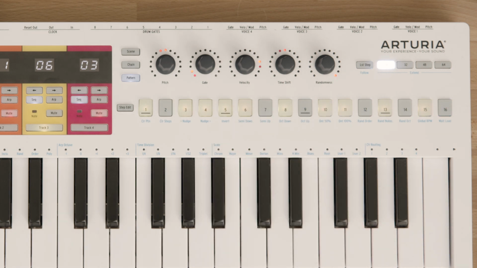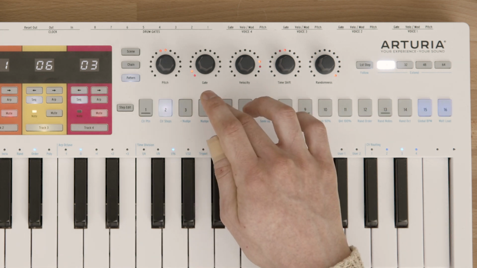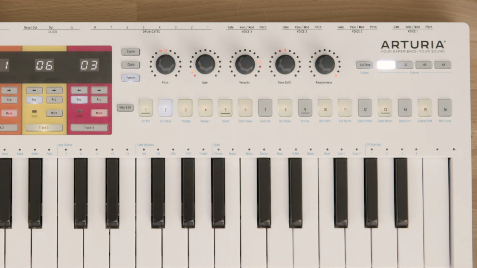Another fun feature is called invert. It will create the mirror of the initial sequence and turn the last notes into the first ones. Press Shift plus invert once again to come back to the initial state.